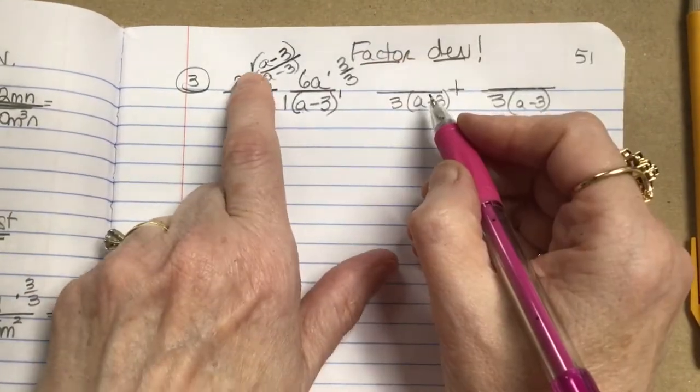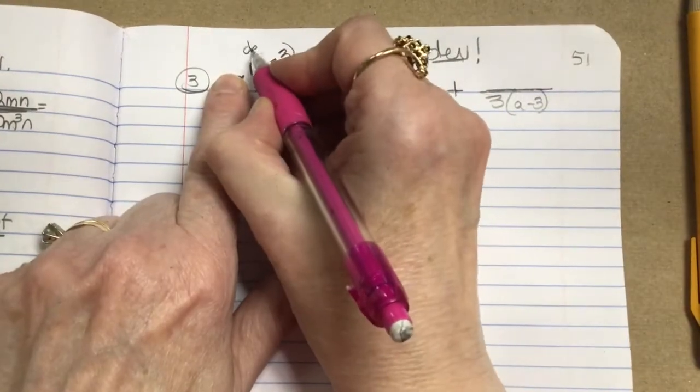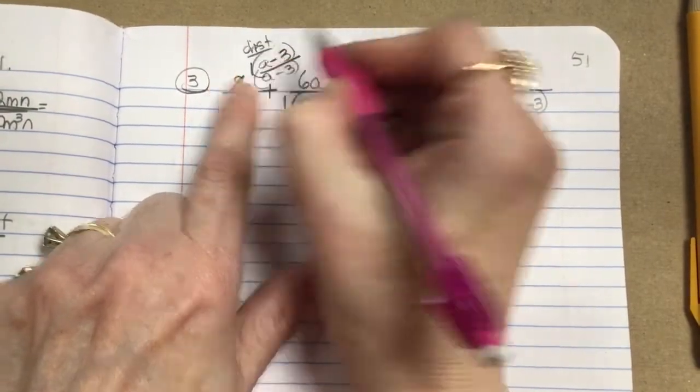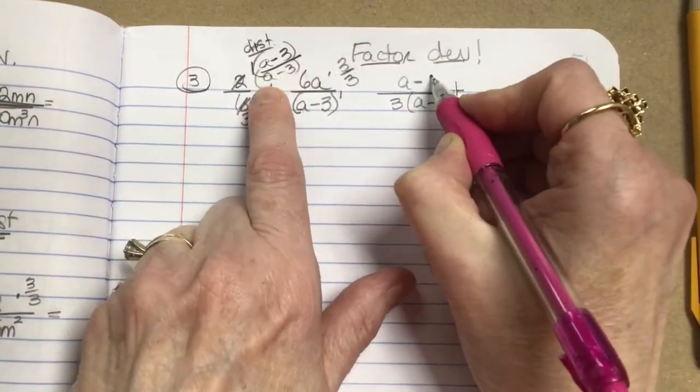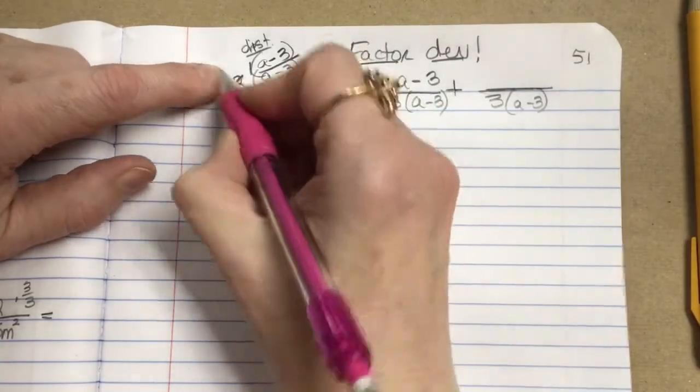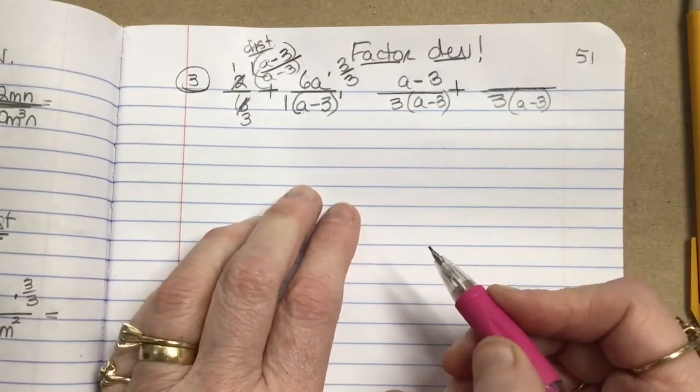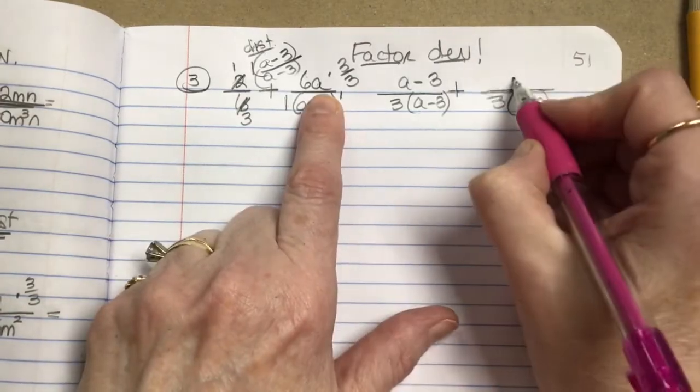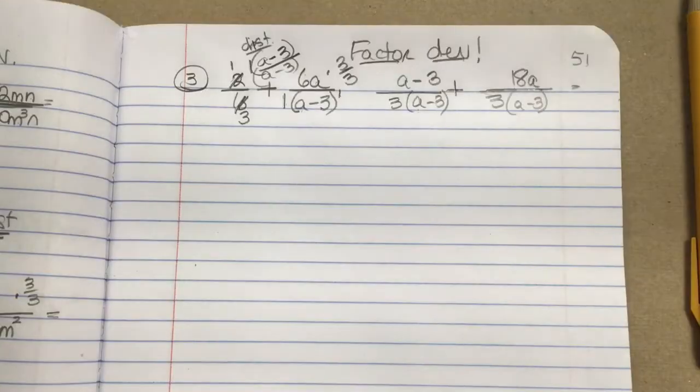This has become 1 times A minus 3. Remember to go ahead and distribute. So I've got A minus 3. Because if there was a number in front, see, we took the 2 and made it a 1. We would have had to distribute the 2 if we hadn't reduced it. And then this one's going to be 18A. Got any like terms that you can add?